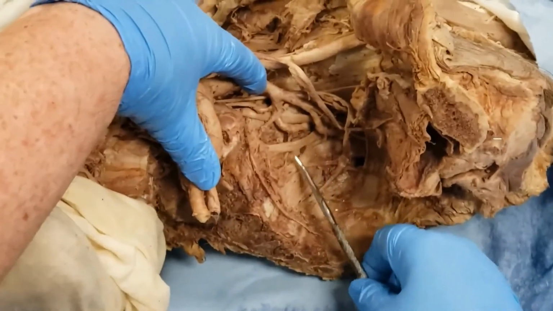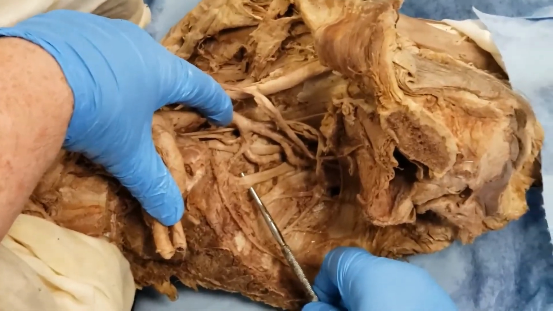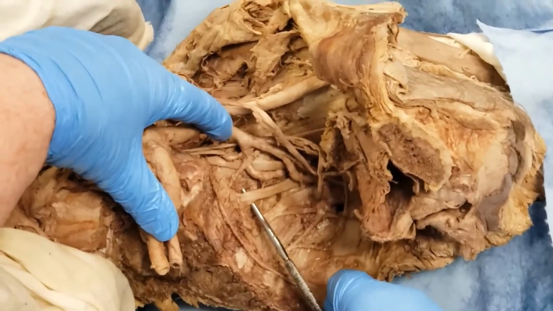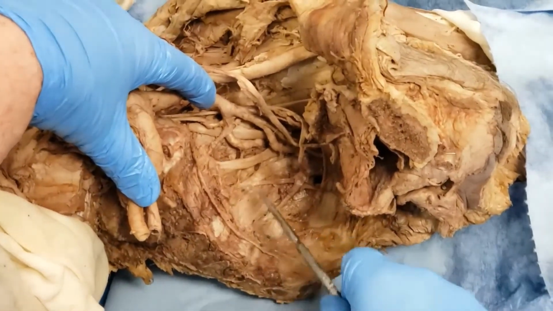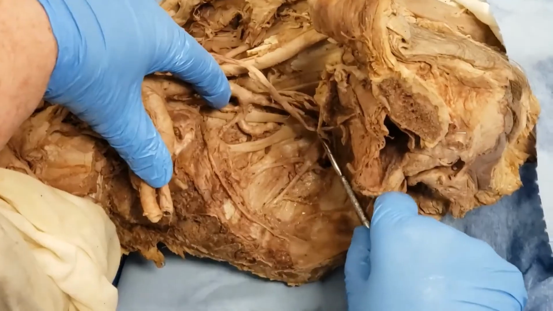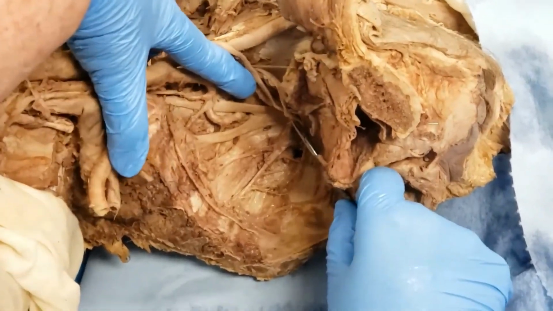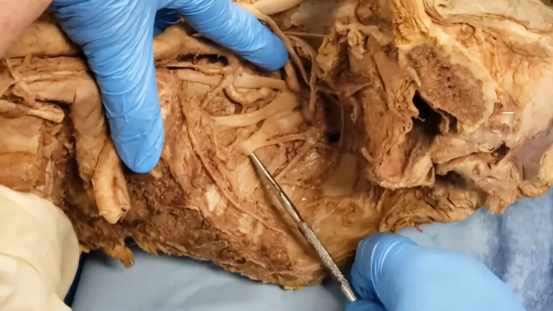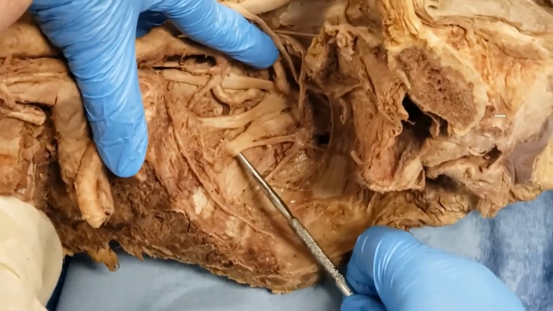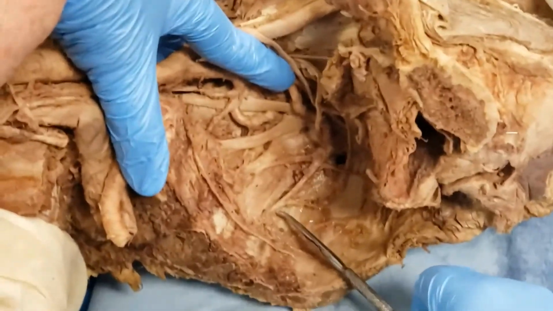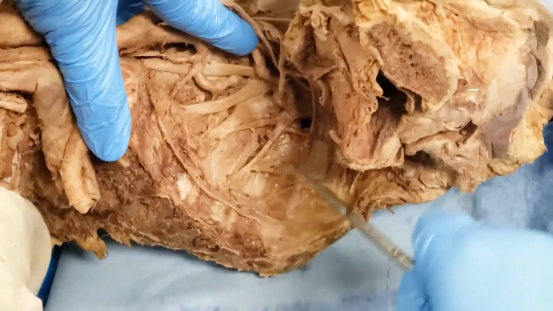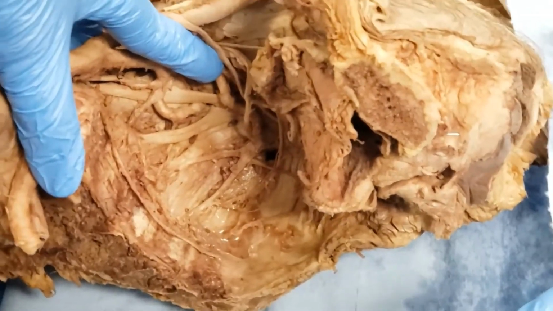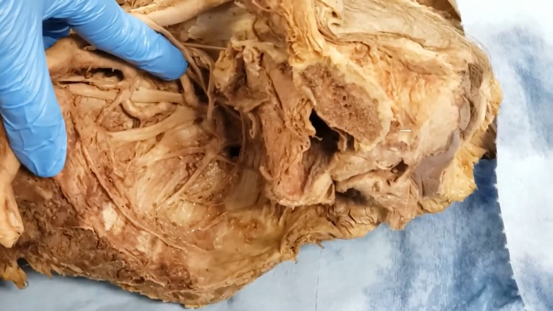This is the ventral primary ramus of S1 emerging through the first ventral sacral foramina. This is really a nice dissection. This is S2, the ventral primary ramus of S2. Here's S3 and S4. I don't see S5.